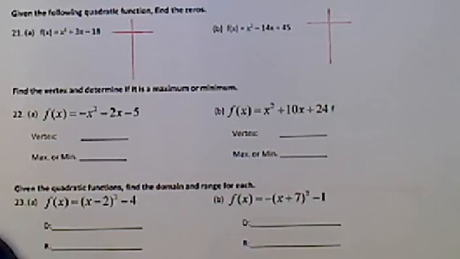Okay, so question number 21A, given the following quadratic function, find the zeros. So we look at this, we know that it is in standard form. X has a coefficient of 1, so all we really need to do is find our factors of negative 18. So maybe 1, negative 1, 18, negative 2, and 9. Negative 3 and 6, and this looks like it would add up to positive 3 in the middle.